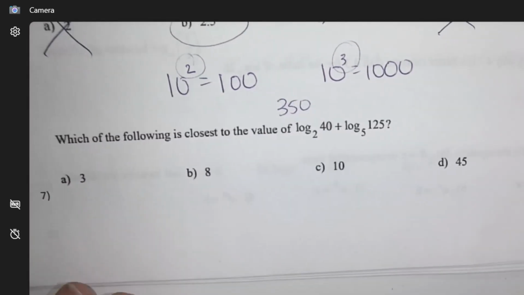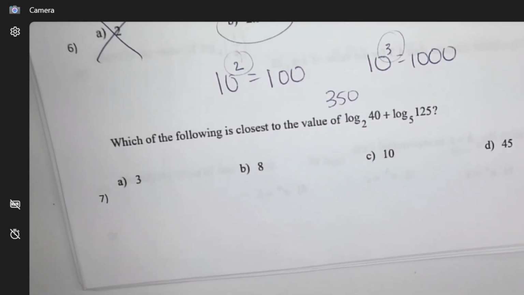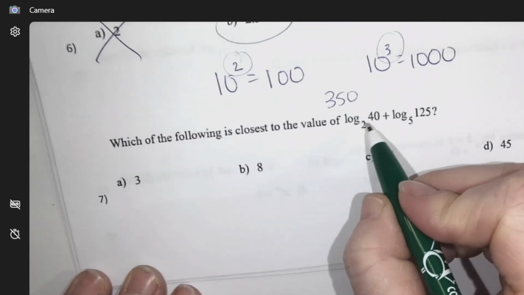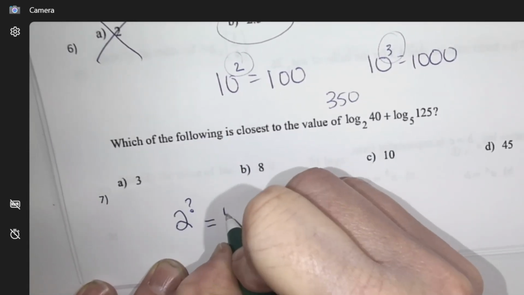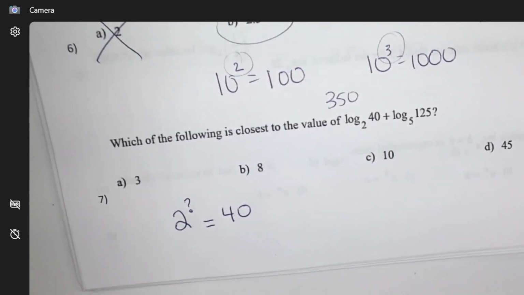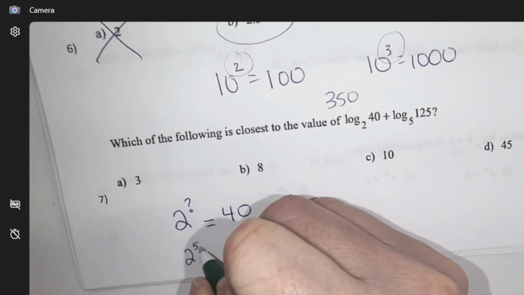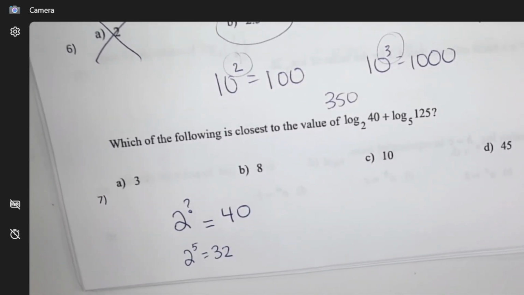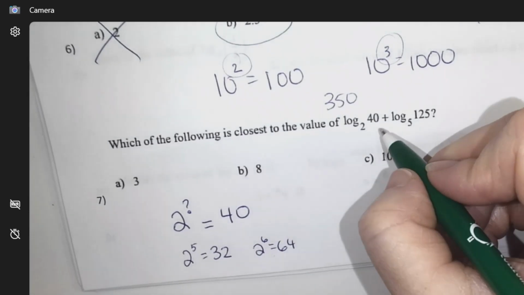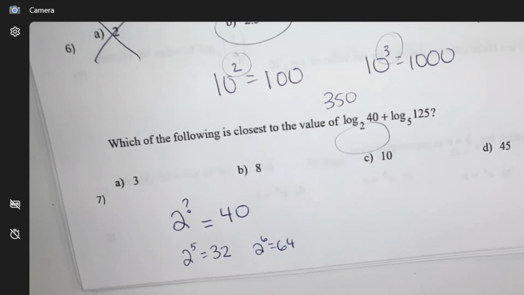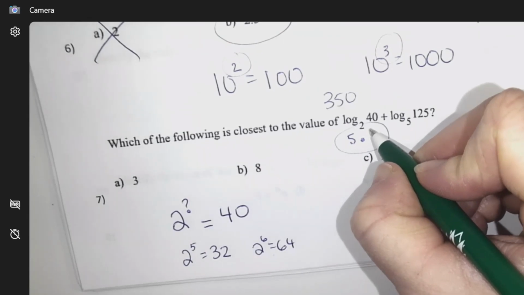Okay, we'll do 7 together as well. What's the best estimate for this answer? Okay, so I take the first one. The base of it was 2. There's an exponent number. Okay, so I need you to figure out what's a good estimate of that exponent number. So I know 2 to the 5th is 32, and 2 to the 6th is 64. So what do you want to estimate that at? 5 point something? 5.2.